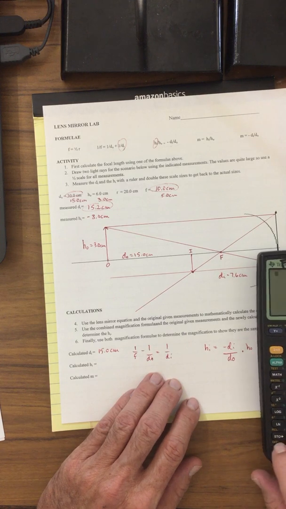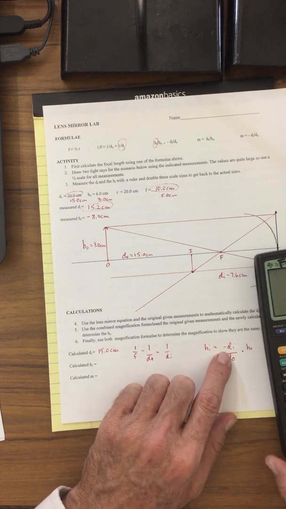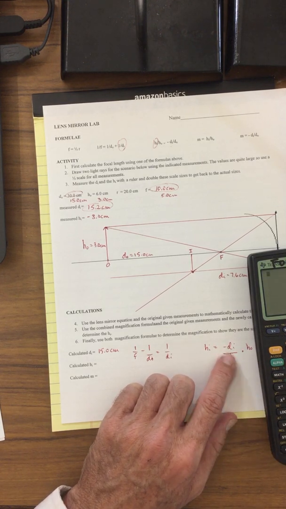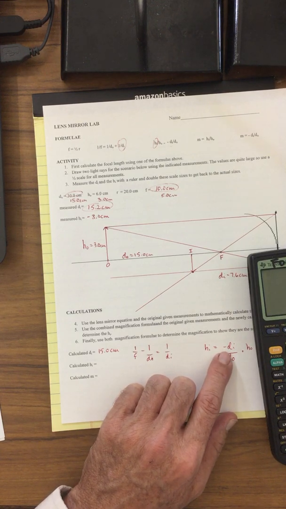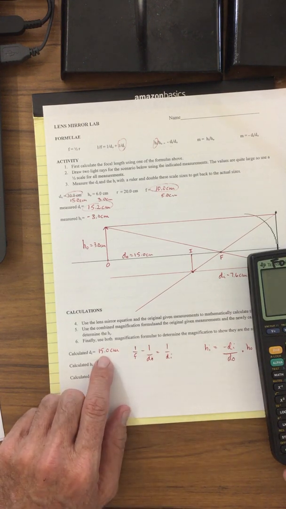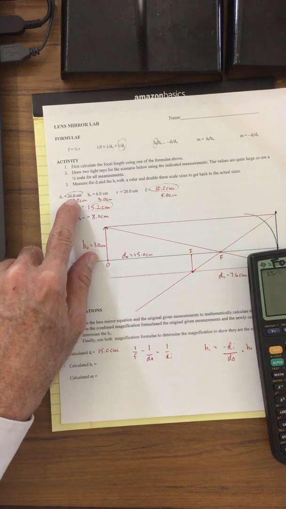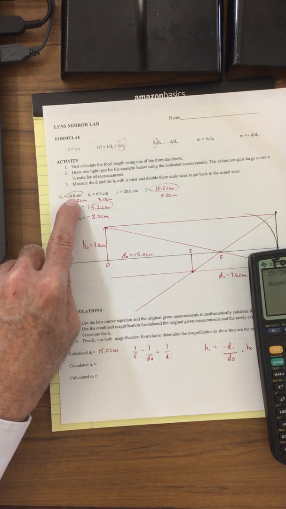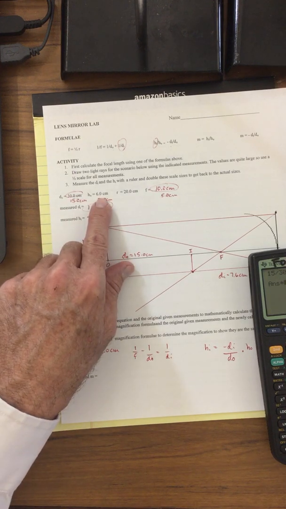So when you plug in your calculator, remember it's going to be negative of whatever. If it comes out to be negative, it'd be negative times negative, or if they're all positive, it'd be negative times positive. So distance of the image, we just calculated this at 15. We want to use the calculated, not our measured, by the way. So 15 divided by the distance of the object, which is 30, times the height of the object, which is 6.